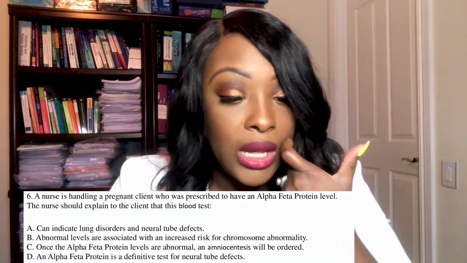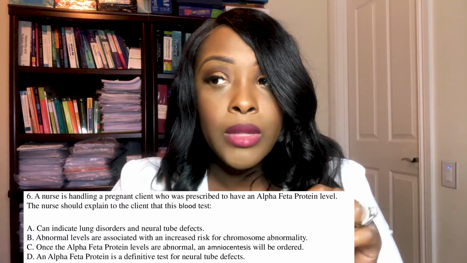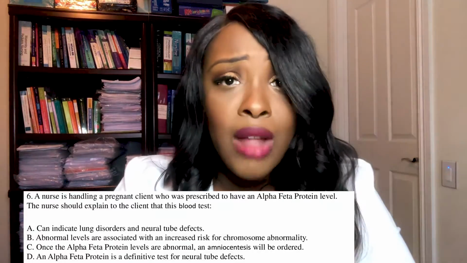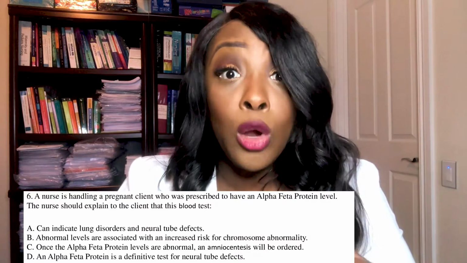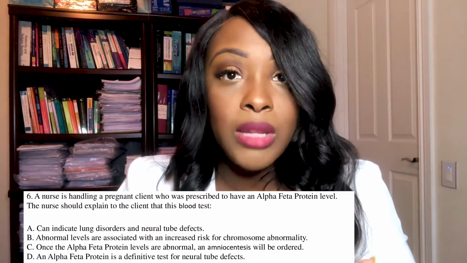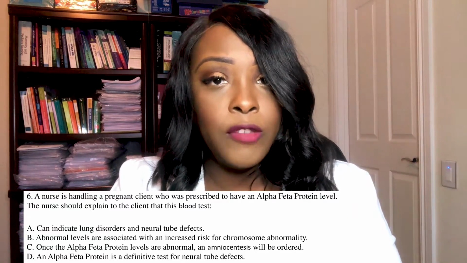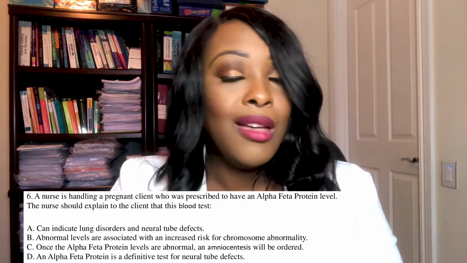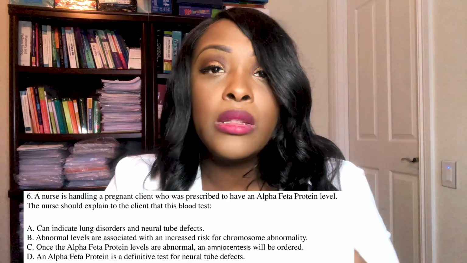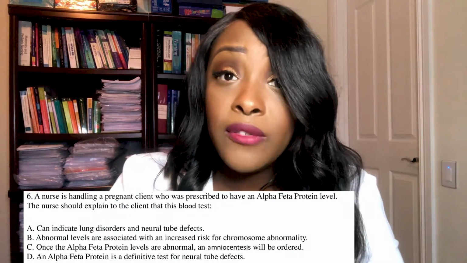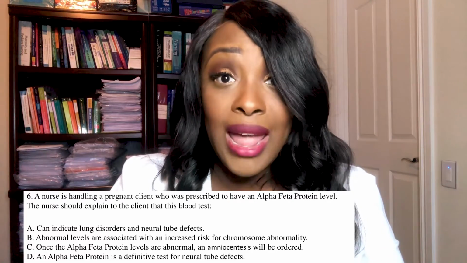And the correct answer is C. The alpha-fetoprotein test is a screening tool, okay? It's not definitive. It's not diagnostic. It does not say, yes, the patient has this. It's just a screening tool. Screening tools alert us that we need to test further and we need something definitive, right? So the alpha-fetoprotein is a screening tool, okay? And what's it screening for? Neural tube defect, okay? So if that comes back abnormal, then we're going to do an amniocentesis.